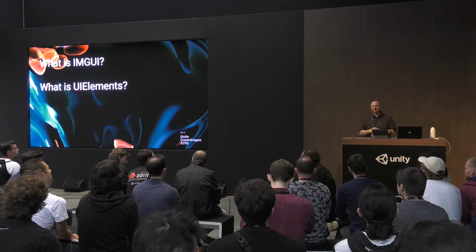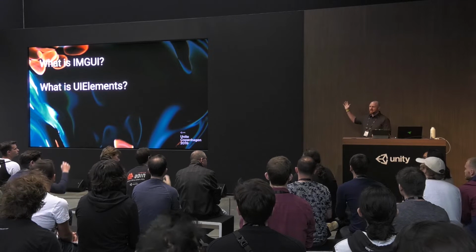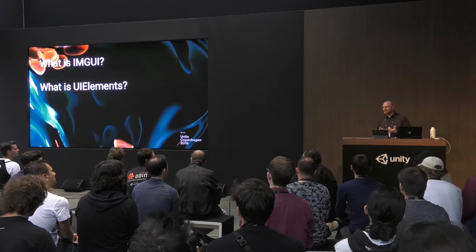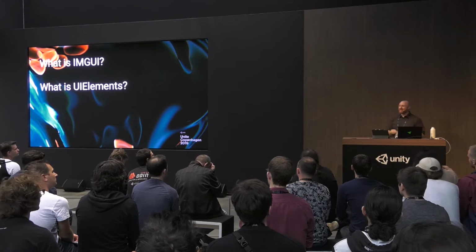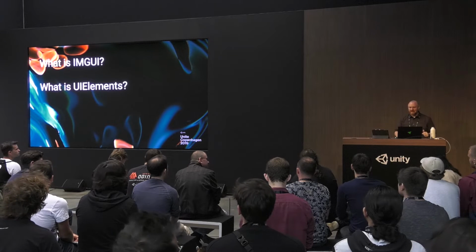And we have this new thing that's in the engine. Anyone here tried anything with UI Elements? Raise your hand if you've tried it out. Cool, awesome. So it's been in a little while, and we keep adding stuff to it. UI Elements is a new way of building UI that takes advantage of some really cool stuff and mitigates some of the issues with GUI.